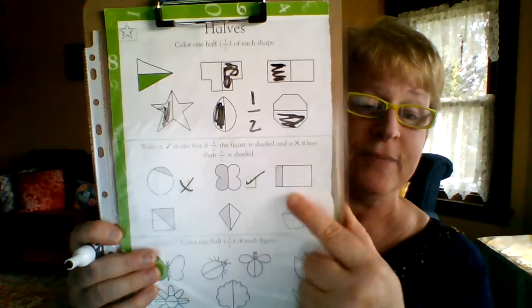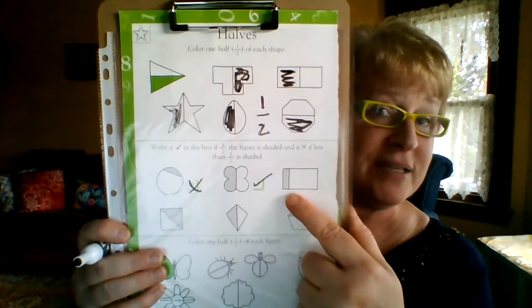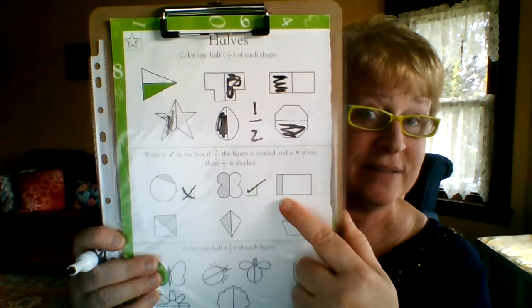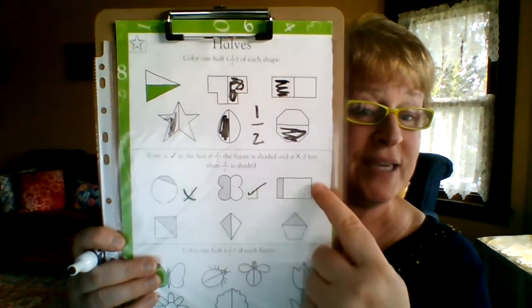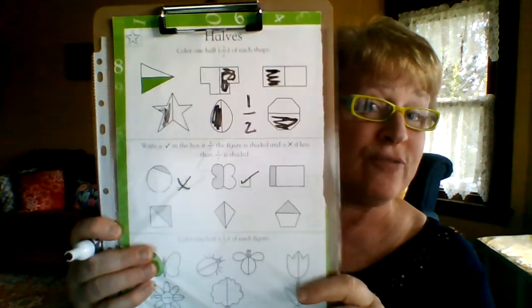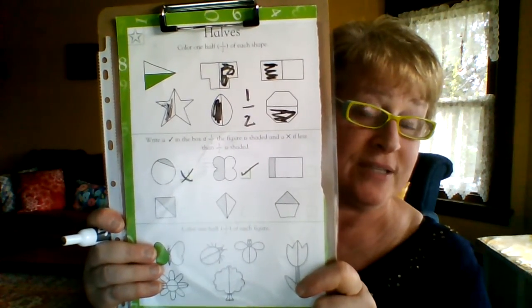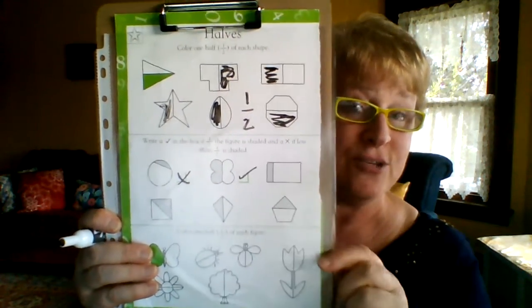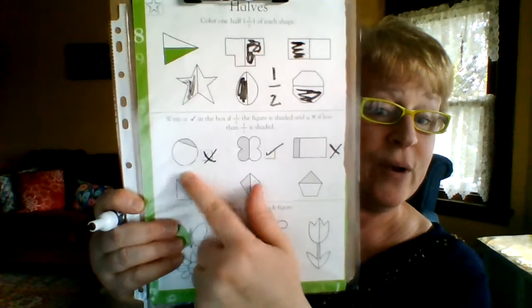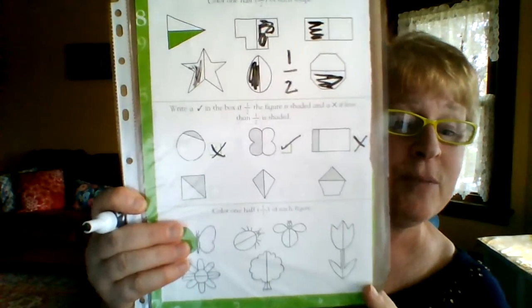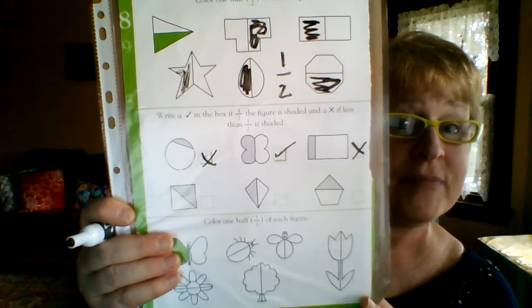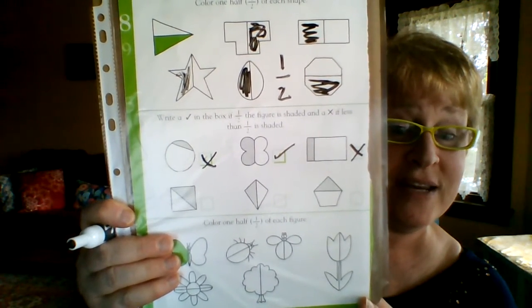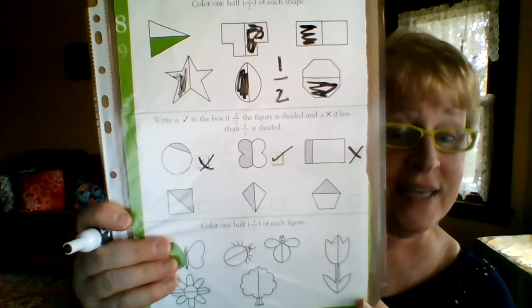So look at this rectangle. It is cut into two pieces, but is that half of the piece? Ask yourself this. If this was a candy bar and you cut it like this, but your friend got to choose which piece they wanted first, would you think that that was cut in half? No. So that is not a true fraction. So we're going to put an X in that box. Here we have a square, and it's cut diagonally, but are both sides the same size and shape? Yes, they are. And half of that is shaded. Is that a true fraction? Yes, that shows 1/2. So we'll check that.